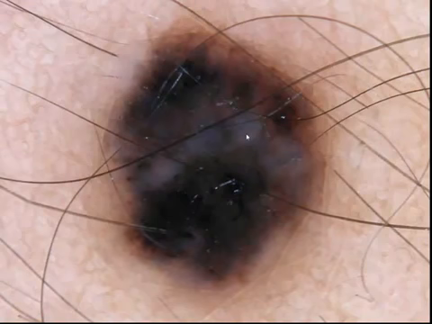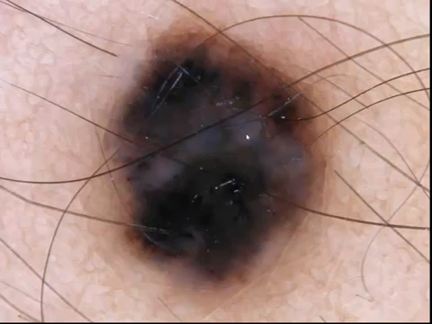In this case, of course, it's melanin, which makes it advisable to excise this lesion. This is not a melanoma, it's a congenital nevus, but it could be a melanoma as well. There is no way to tell the difference.